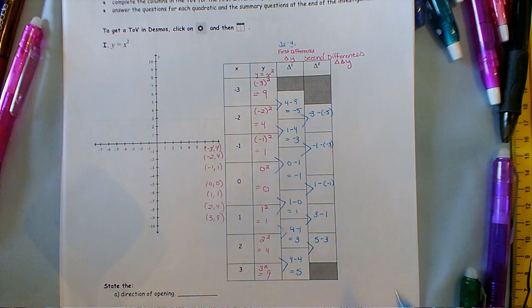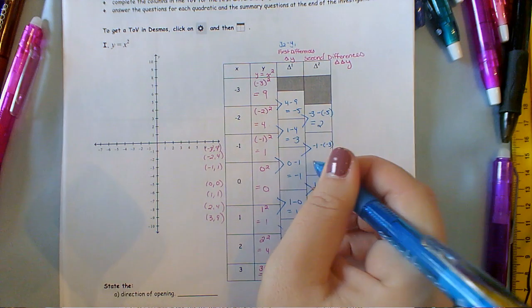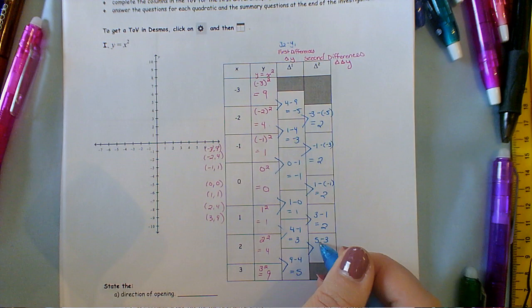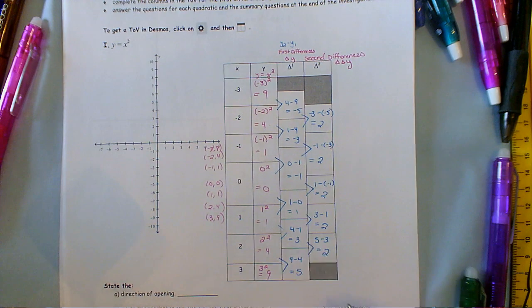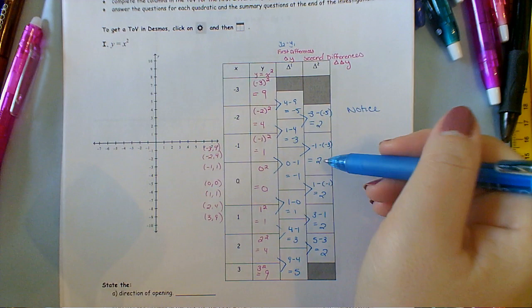So now we have to go through and we have to answer these. -3 plus 5, right? Negative makes a plus. So -3 plus 5 is 2. -1 plus 3 is 2. 1 plus 1 is 2. 3 take away 1 is 2. 5 minus 3 is 2. Notice 2, 2, 2, 2, 2.